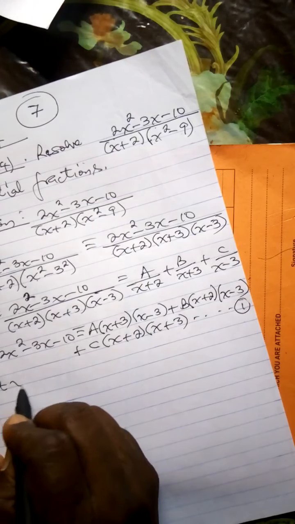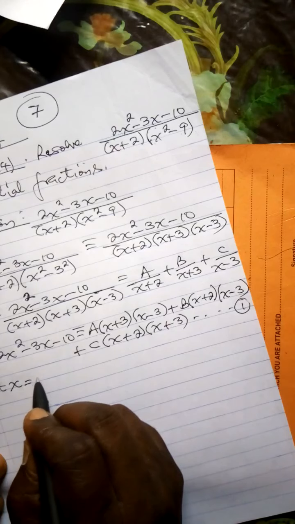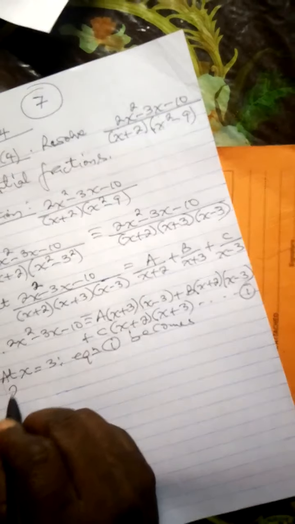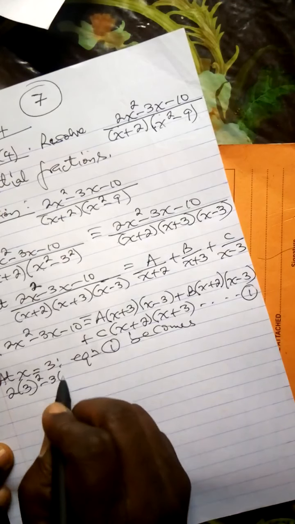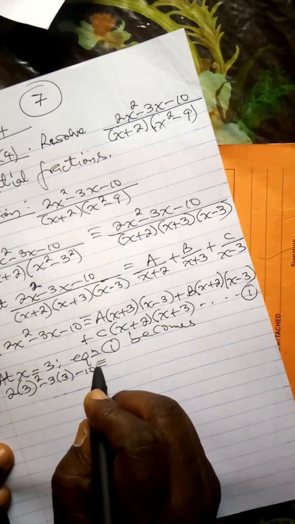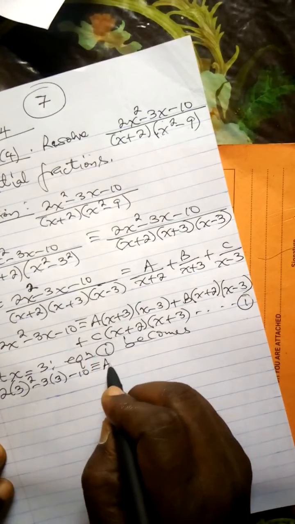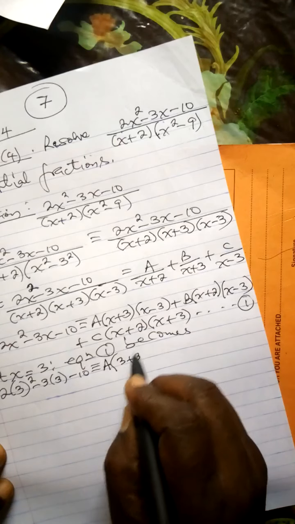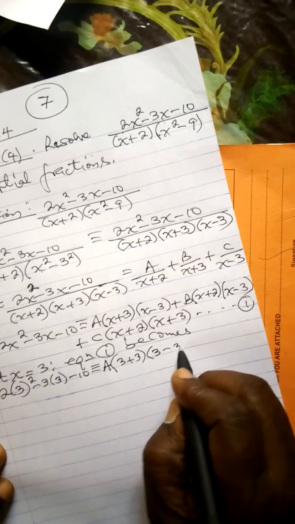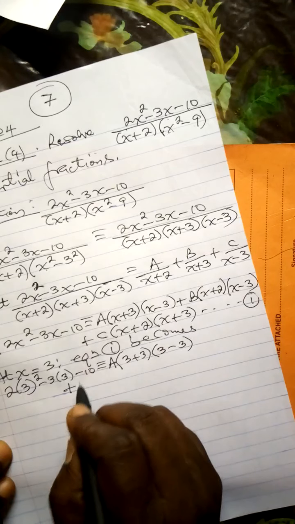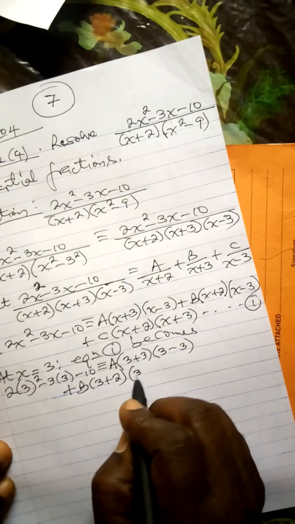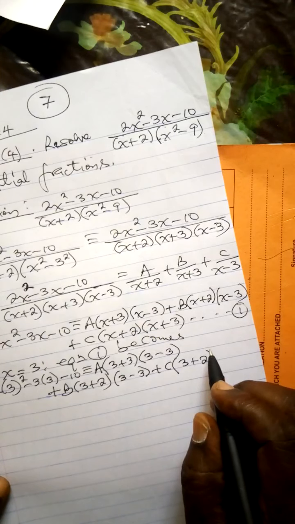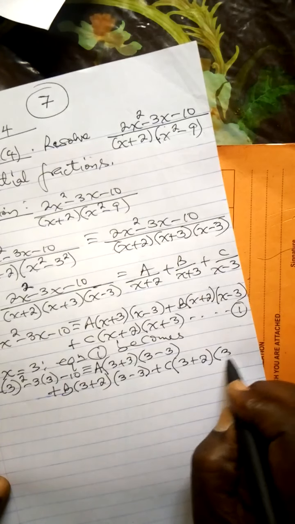Now, at x equals 3, the left-hand side of equation 1 becomes 2 into 3 squared minus 3 into 3 minus 10, equals A into (3 plus 3)(3 minus 3) plus B into (3 plus 2)(3 minus 3) plus C into (3 plus 2)(3 plus 3).